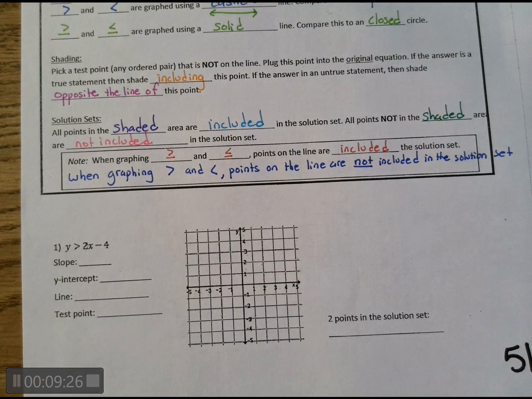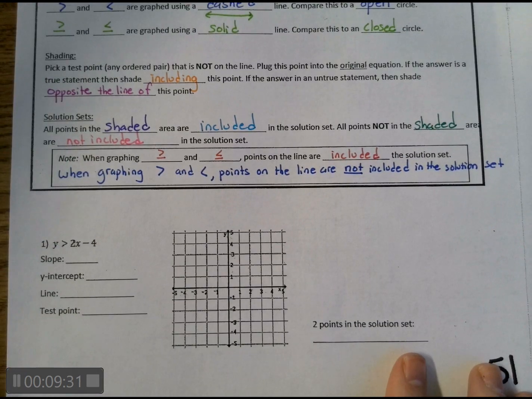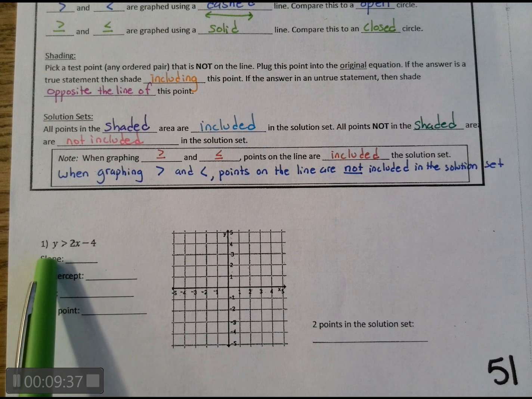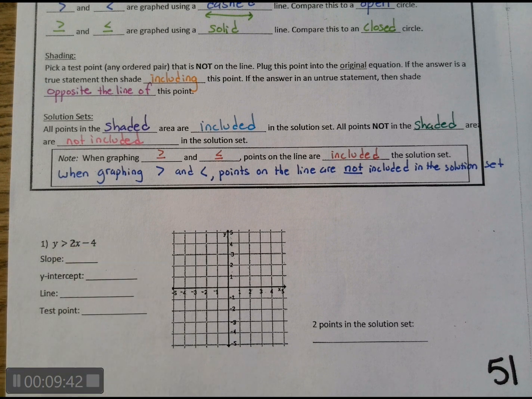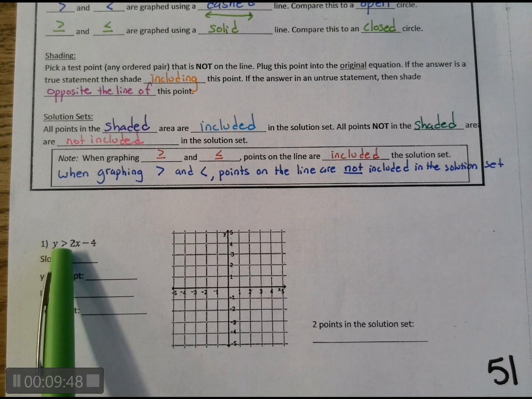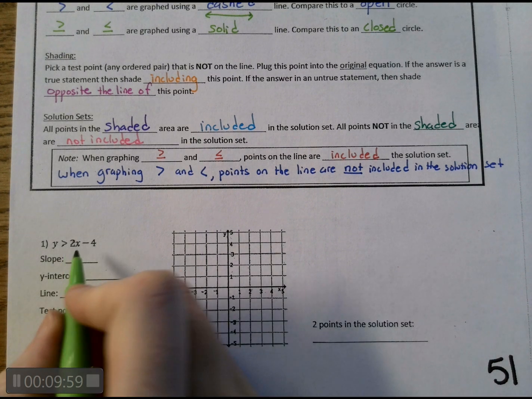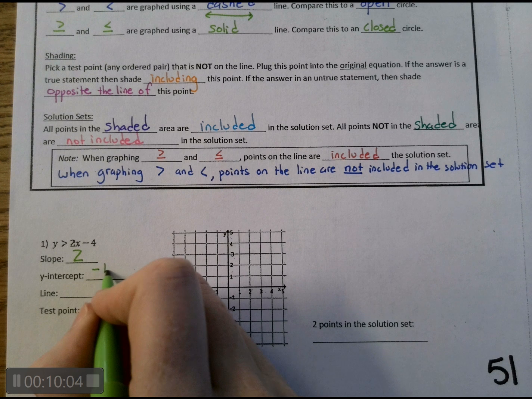Okay, our first example. We're going to take this nice and slow, or at least hopefully nice and slow for you guys. So first thing, this is y is greater than 2x minus 4. So for a moment, we are going to ignore this sign. Just think of it like it's an equal sign, because you guys are good with graphing with equal signs, okay? So what's your slope? It's 2. What's your y-intercept? Negative 4.